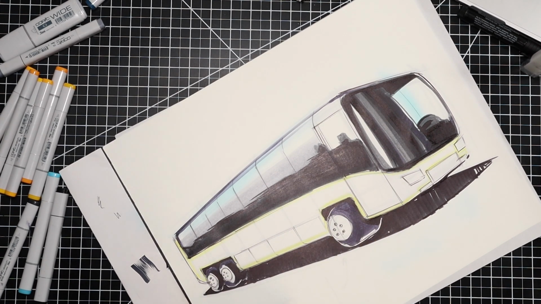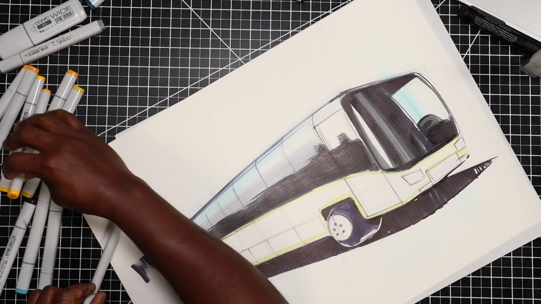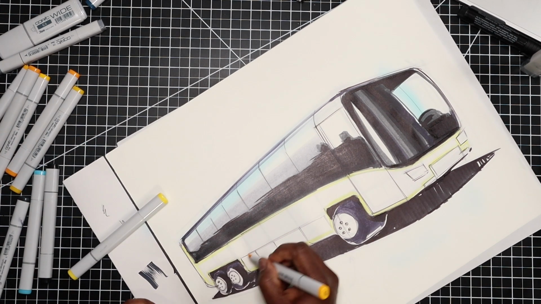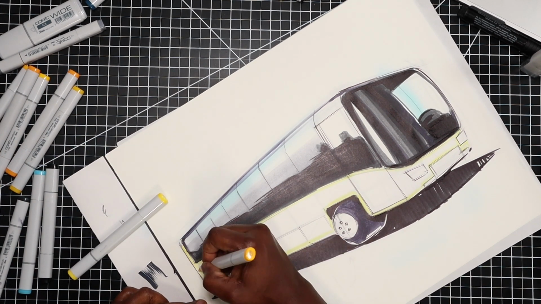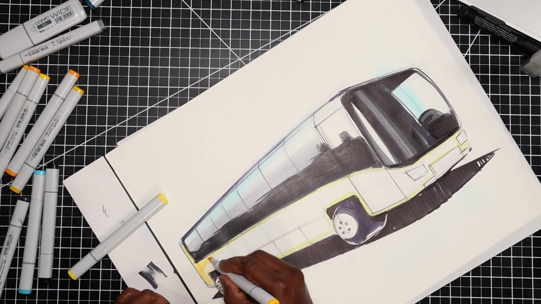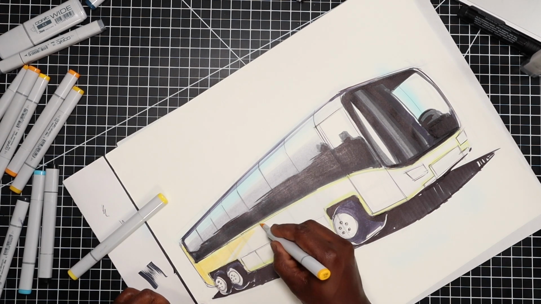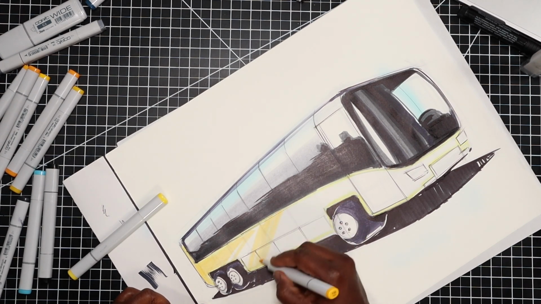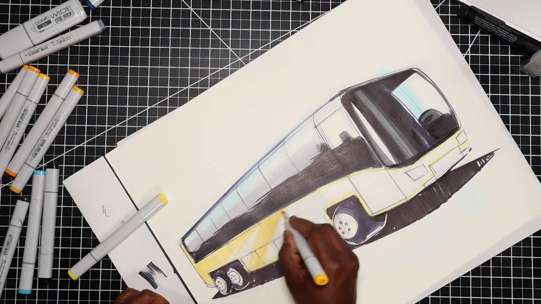And I think for me, it doesn't automatically stop me as I'm applying the marker. It just helps visually to have that boundary.